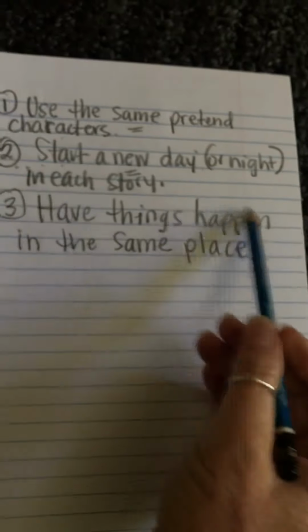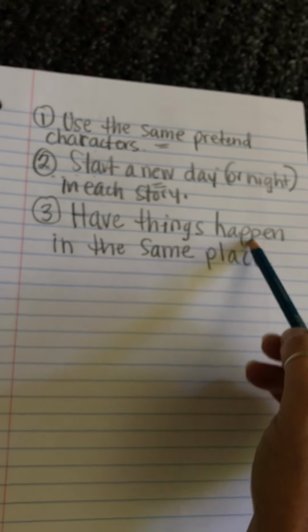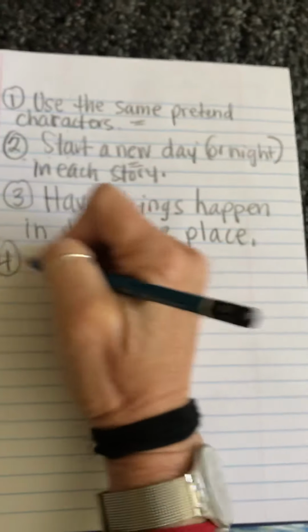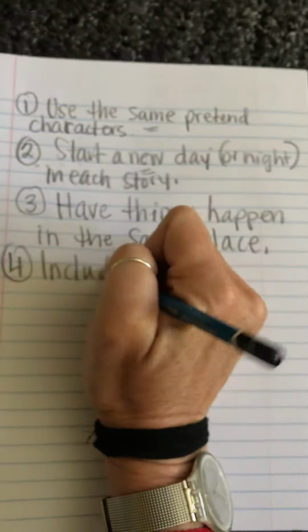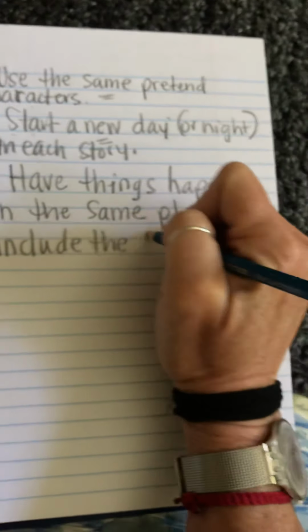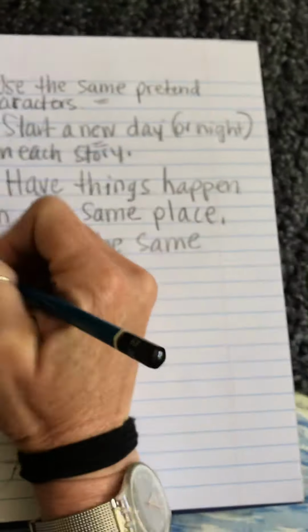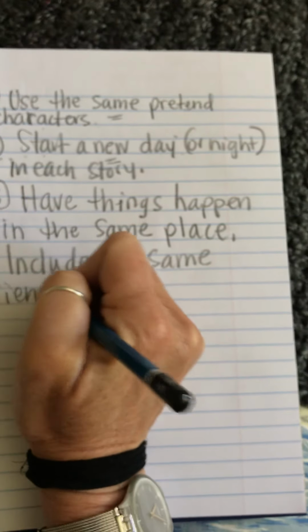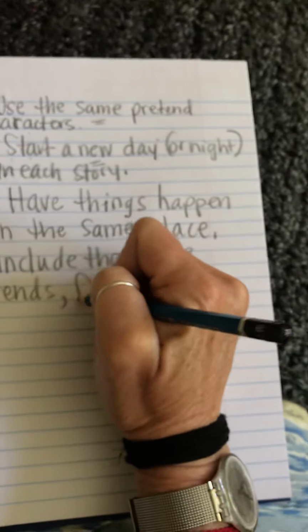So that's another thing when you do series, you have things happen in the same place and you include the same friends or family members.